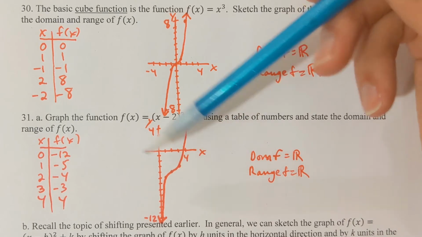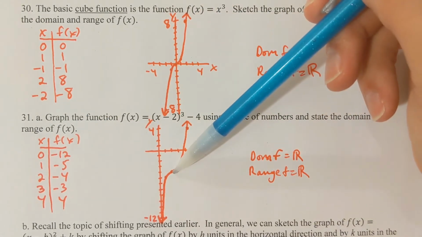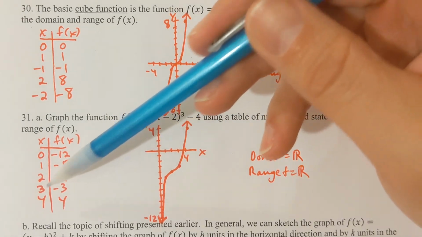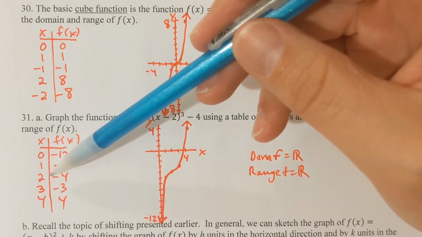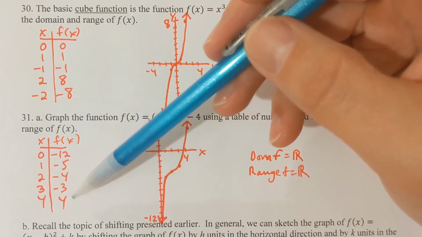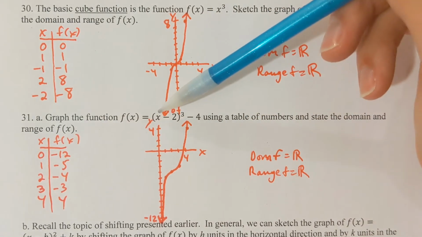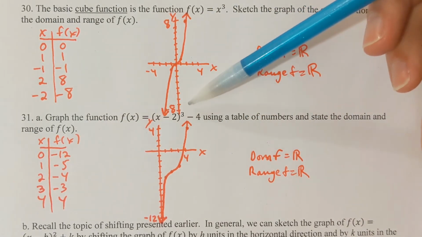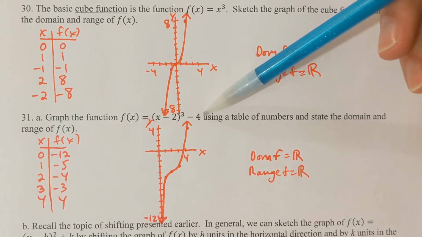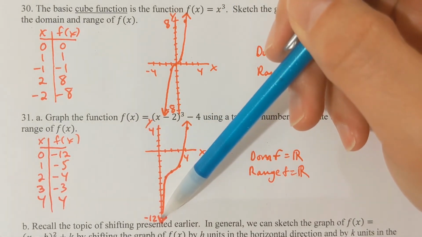I usually just take two numbers to the left of that center spot and then two numbers to the right. So two numbers to the left of 2 would be 0 and 1. Two numbers to the right of 2 would be 3 and 4. If x is 0, 0 minus 2 is negative 2. Negative 2 cubed is negative 8. Minus 4 is negative 12. So here's (0, negative 12) on the graph.